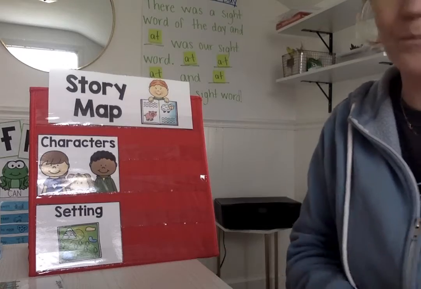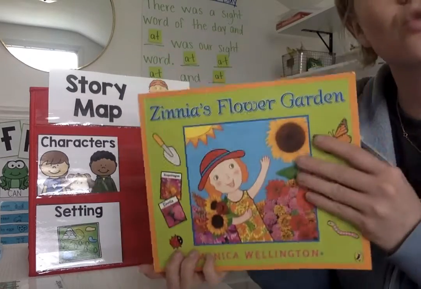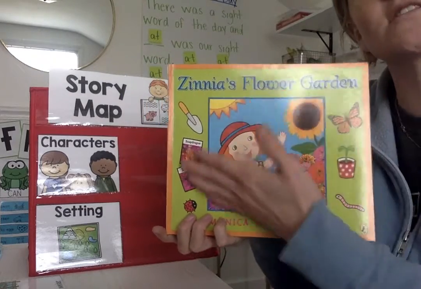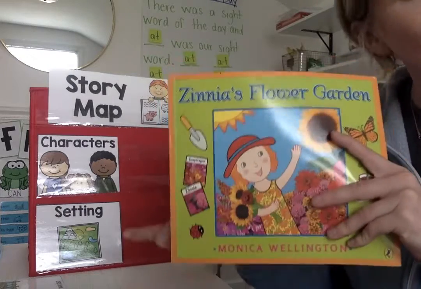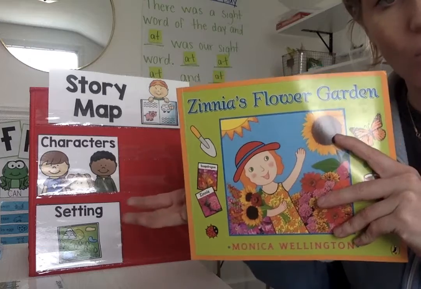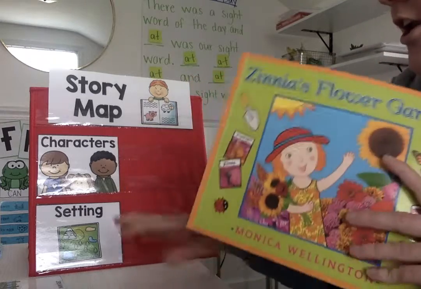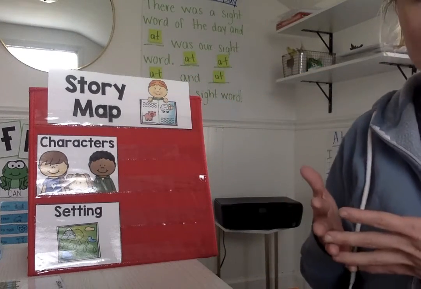What's a character? It's who the story is about. Very good. So it's the people, the things, or animals that our story is about. Very good. And the setting is where the story takes place.